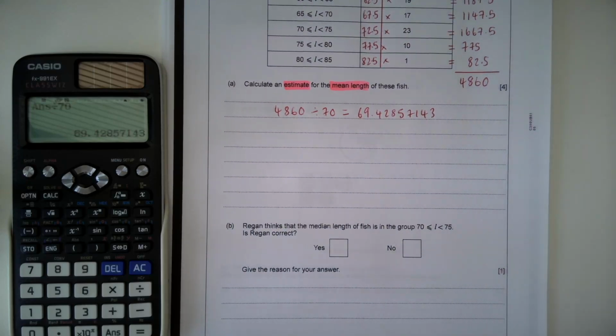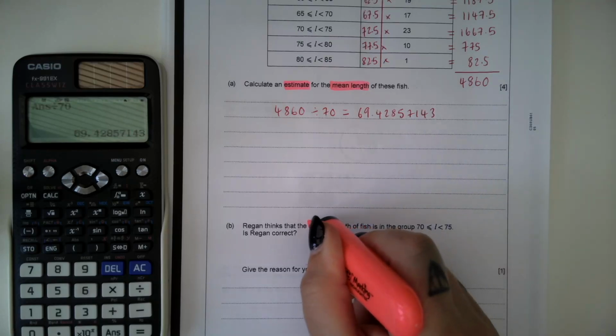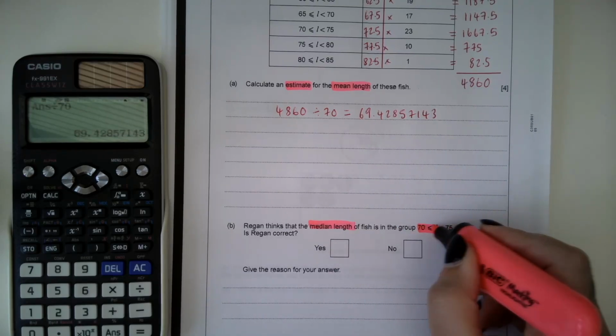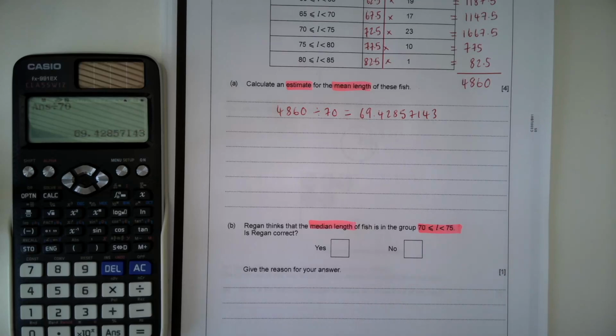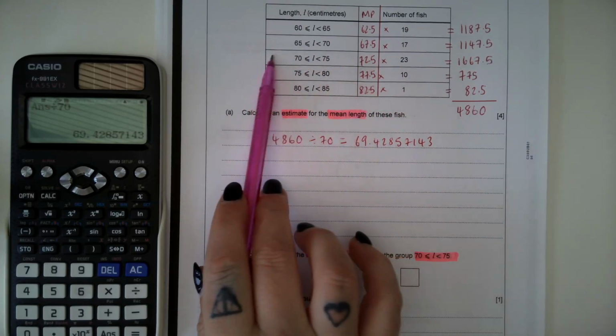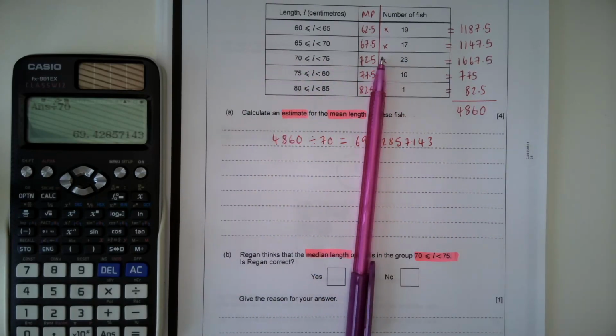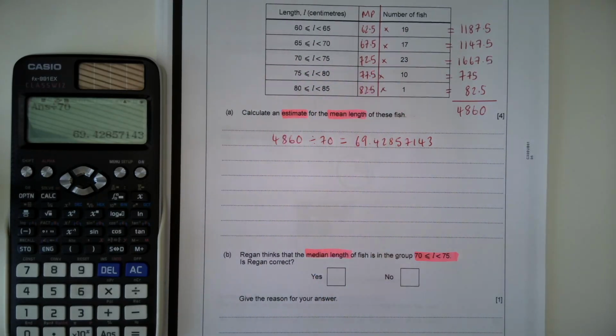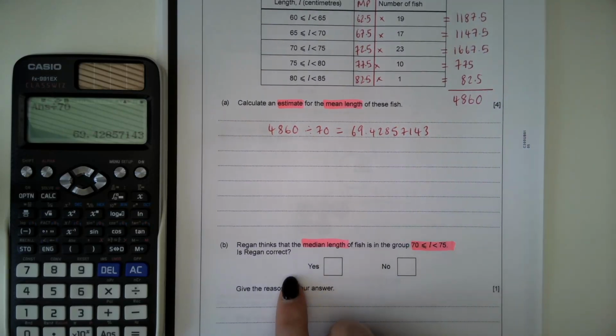Part B. Regan thinks that the median length of fish is in the group 70 is less than or equal to L, which is less than 75. So Regan thinks that the median length of the fish is here in this class. Is Regan correct? Yes or no? We're not going to click yes or no without thinking about this, guys, and we've got to give a reason for our answer.